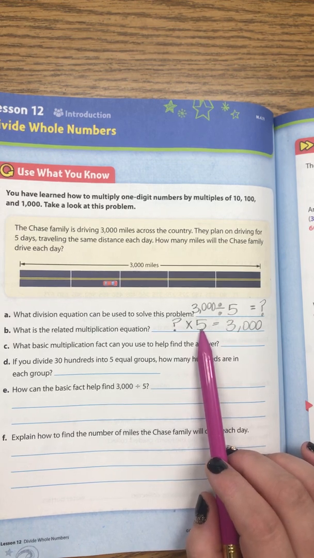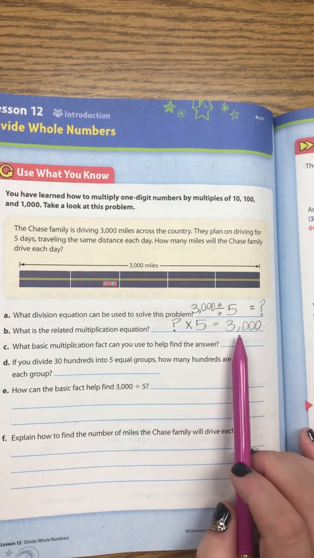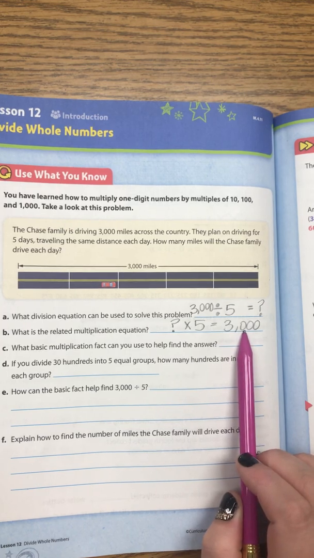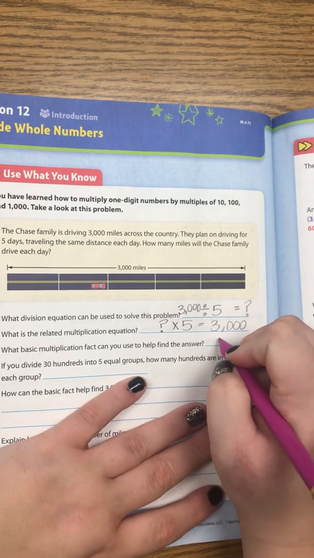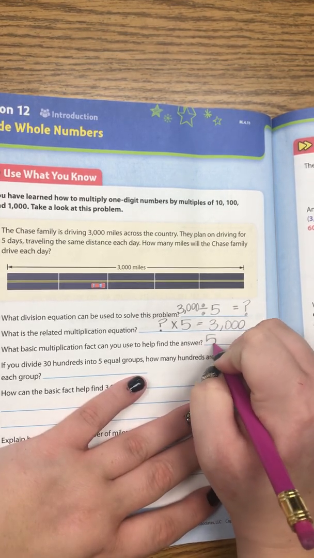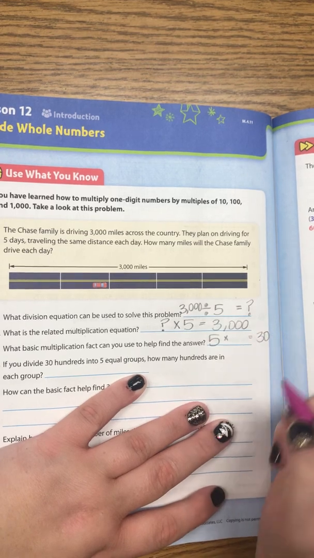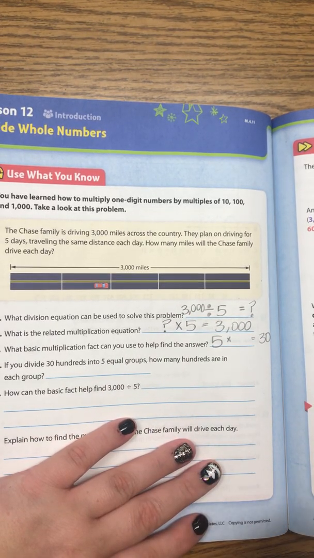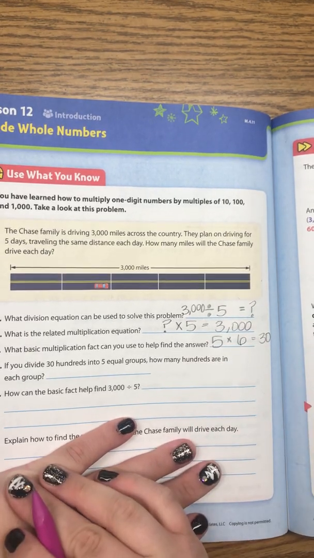We can't multiply any whole number by 5 and get 3. But we can multiply 5 times something and get 30. So what basic multiplication fact can you use to help find the problem? 5 times some number gives us 30. And I know my math facts. So I know that 5 times 6 gives me 30.